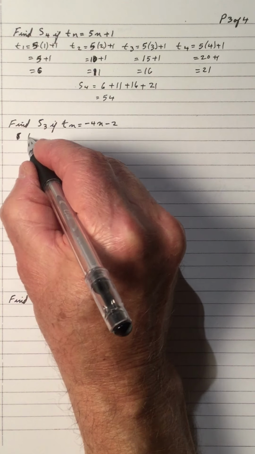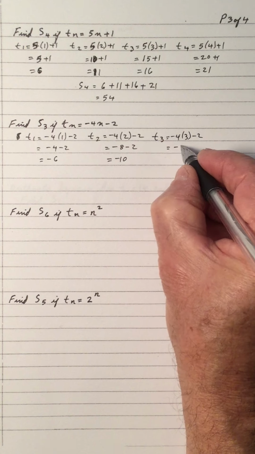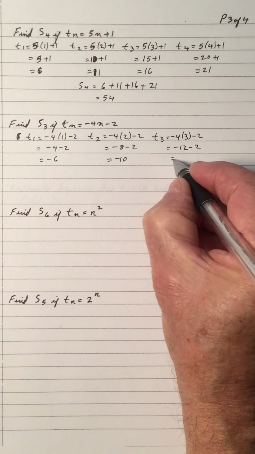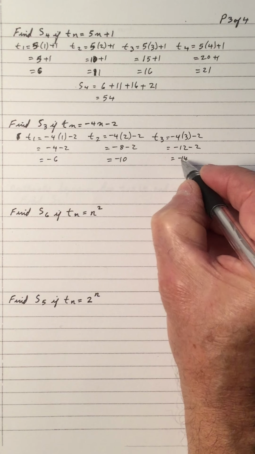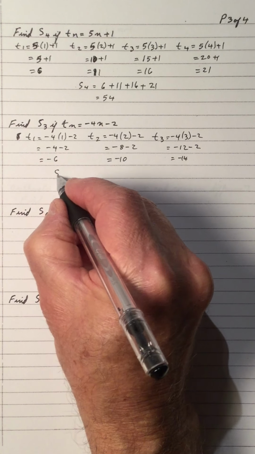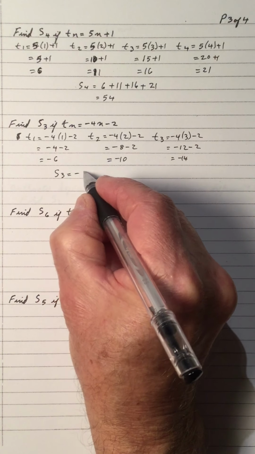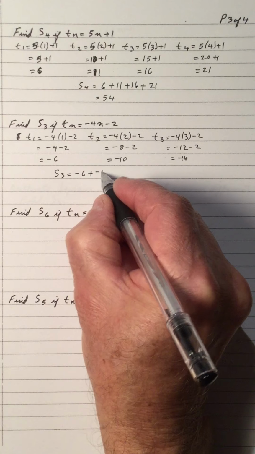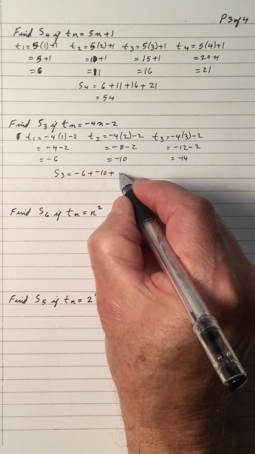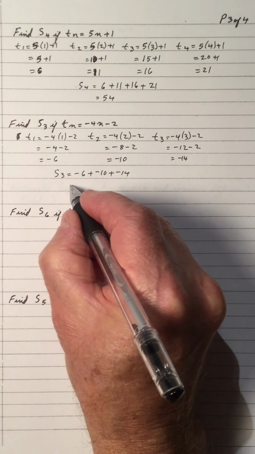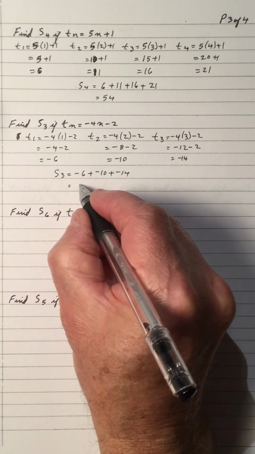Negative 8 minus 2, negative 10. And term 3, negative 4 times 3, minus 2, negative 12 minus 2 is negative 14. And the sum of the 3 terms is negative 6 plus negative 10 plus negative 14, and that adds up to negative 30 is the sum.